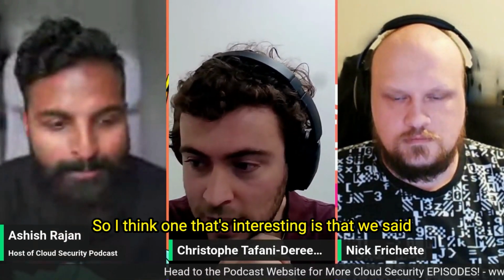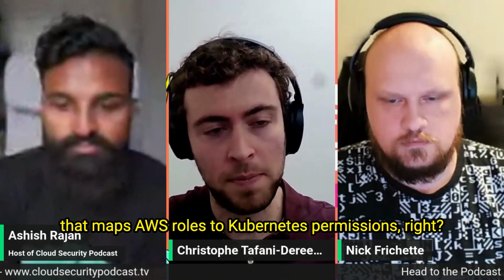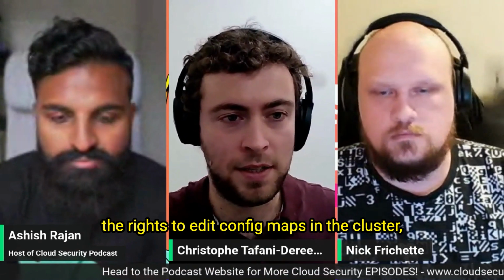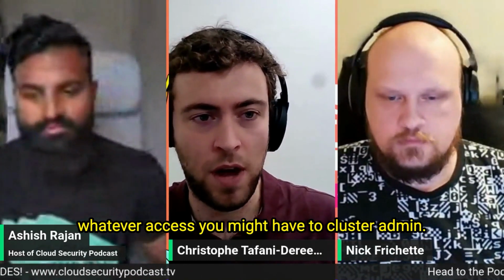Yeah, sure. So one that's interesting is that we said it before, but the way that in AWS EKS you manage permissions is from inside the cluster. You have a config map called aws-auth in the kube-system namespace that maps AWS roles to Kubernetes permissions, right? It's interesting because if you have the rights to edit config maps in the cluster, you can actually map your own AWS role to being a cluster admin. Then you can escalate this way from whatever access you might have to cluster admin. So I think it's something to be aware of, that if you are granting someone edit config map permissions, you might not be aware that you're actually granting cluster admin as well. So the config map is pretty interesting.